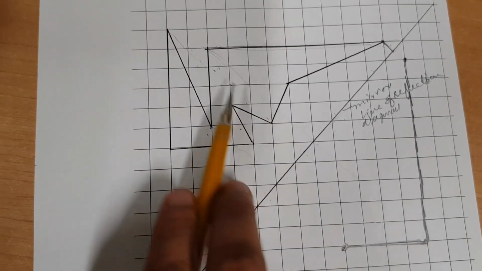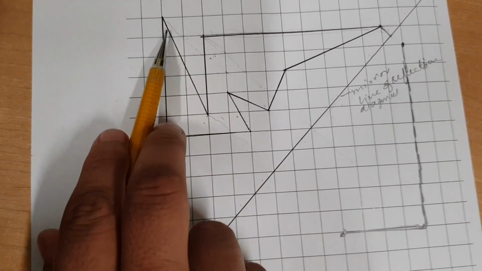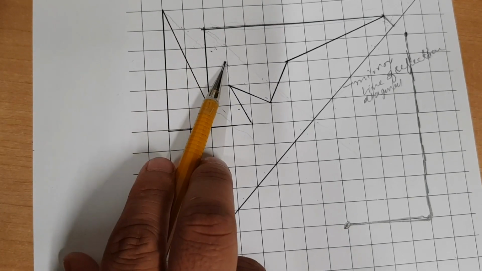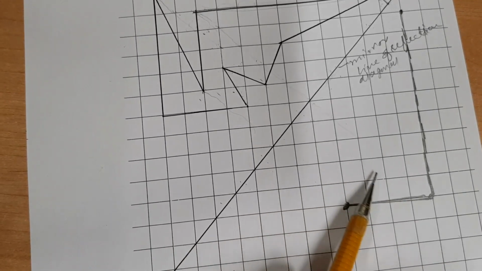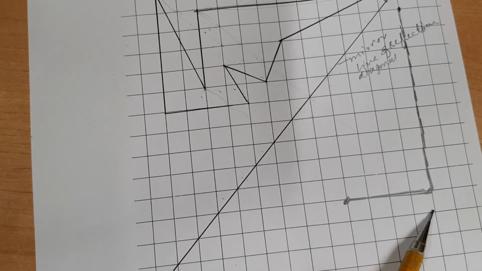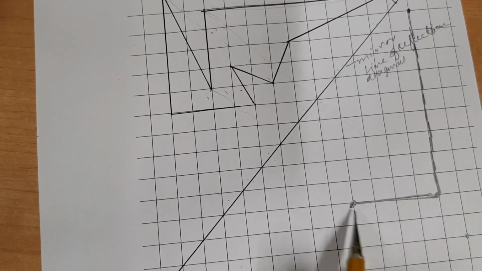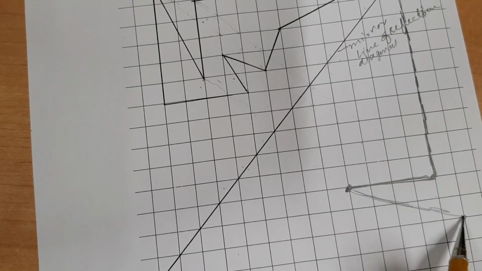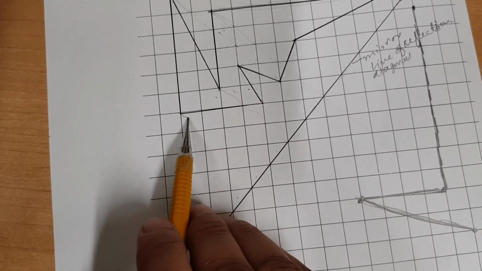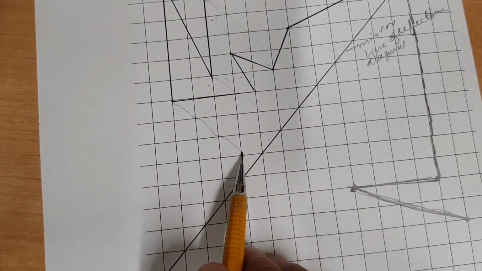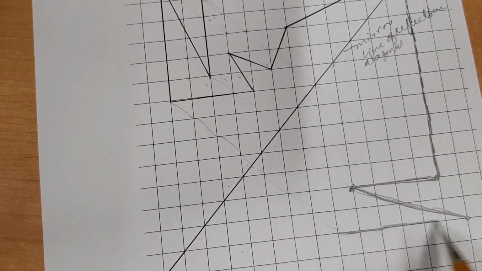I will do it again. So 1, 2, 3, 4, 5, 6 and a half. Half, 1, 2, 3, 4, 5 and 6. So this is the point where this line will go now. I will join this line. Like I said, I cannot use the ruler right now. You will be using the ruler. Now this point is how far? 1, 2, 3 and a half. Half, 1, 2, 3, and join this with this one.